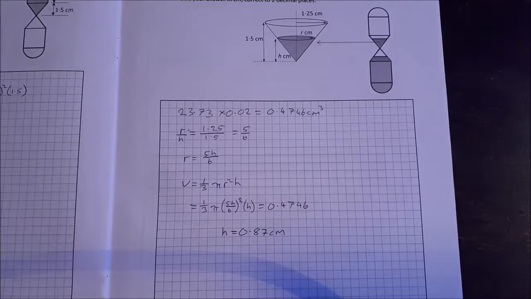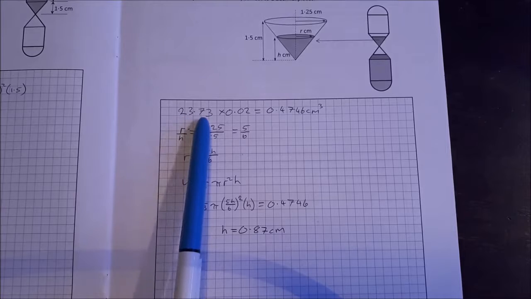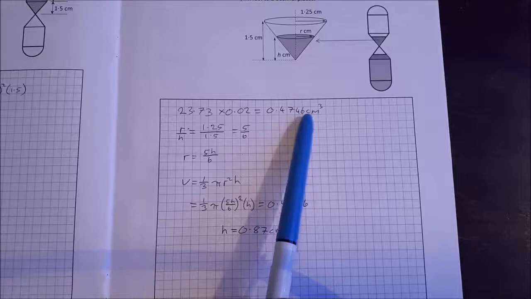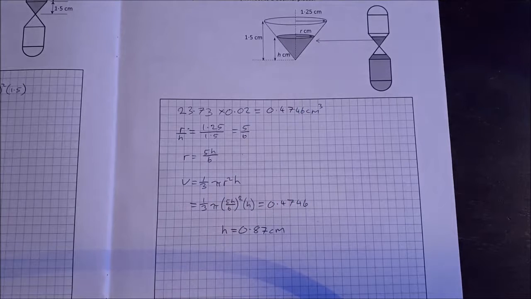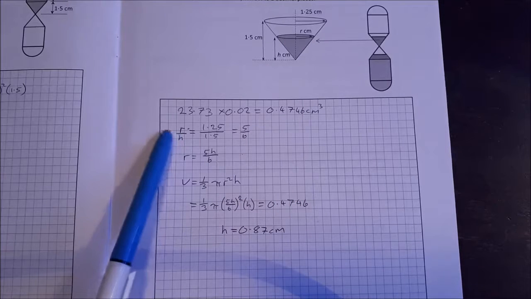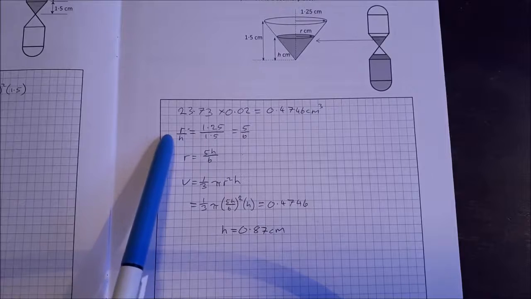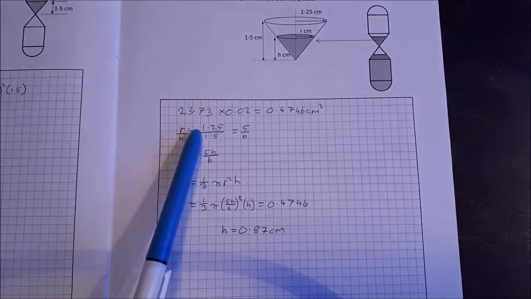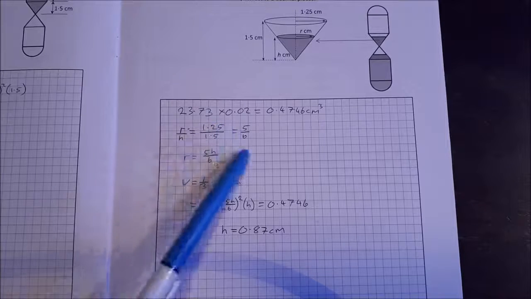So we have 98% gone, that means we have 2% left. So 23.73 times 0.02 is that much there. That's how much sand is left. Then r over H, we basically use similar triangles here. So r over H is 1.25 over 1.5, so 5 over 6.